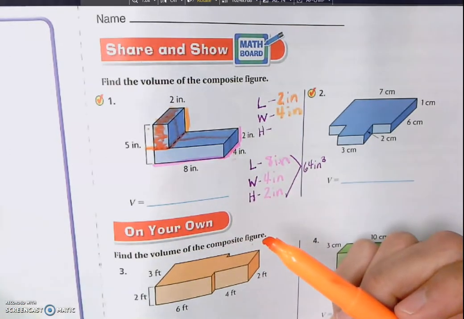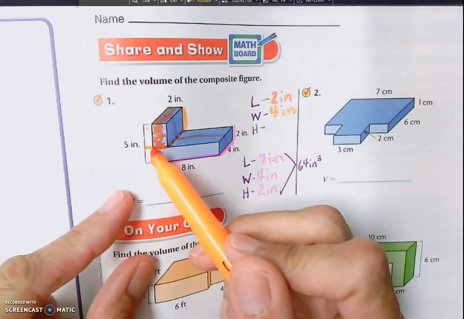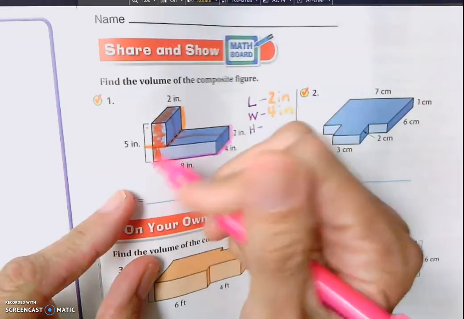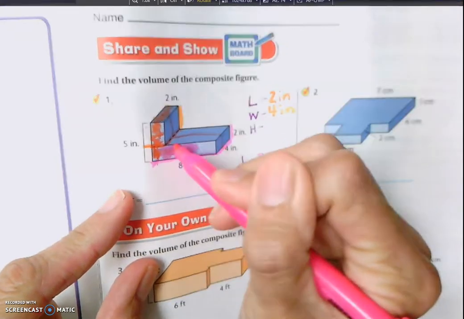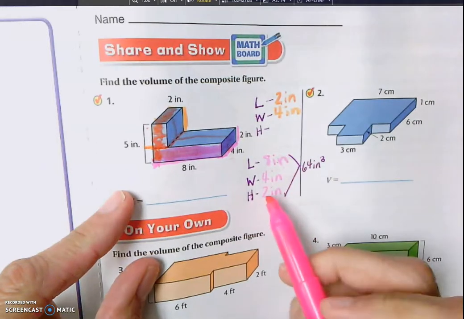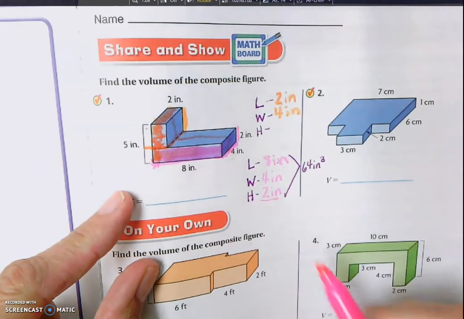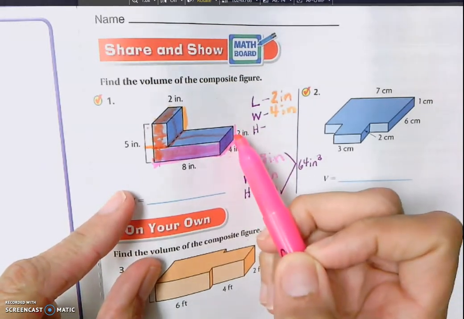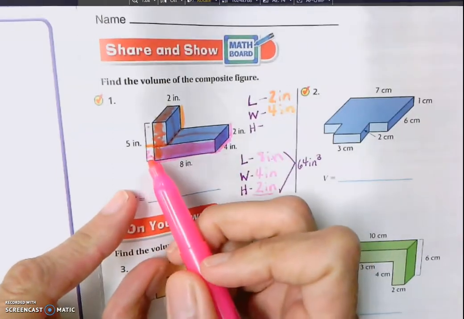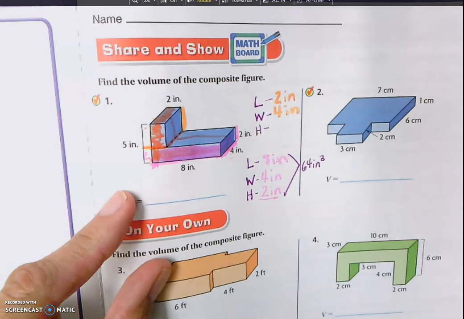So what do I have to do? I have to see how wide this part is and go all the way across and see how wide this guy was. Well, I already did this guy. You told me that this guy's height was 2. If I see over here, there's the 2. So this little part is 2. Well, if that little part is 2, what's the other part?